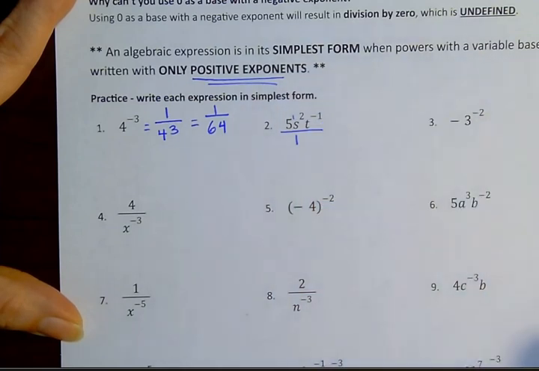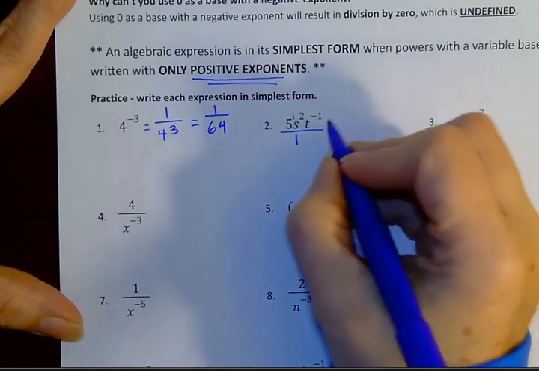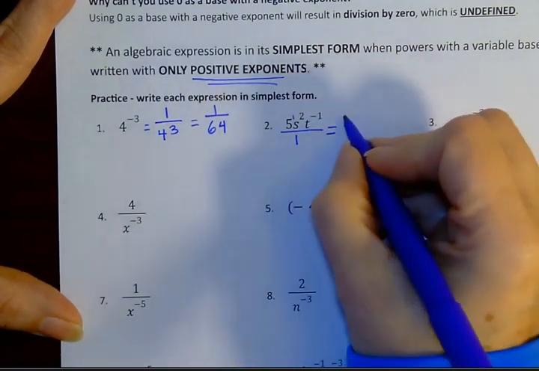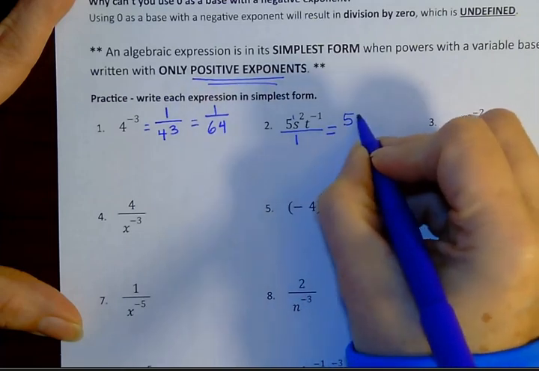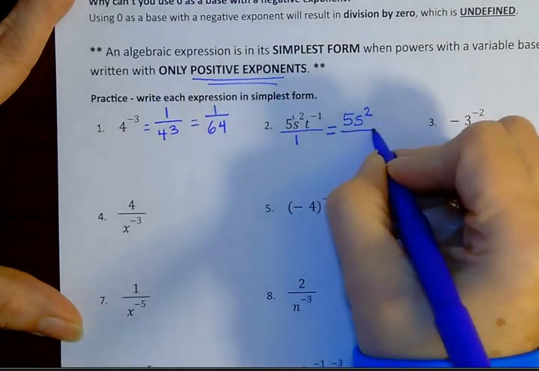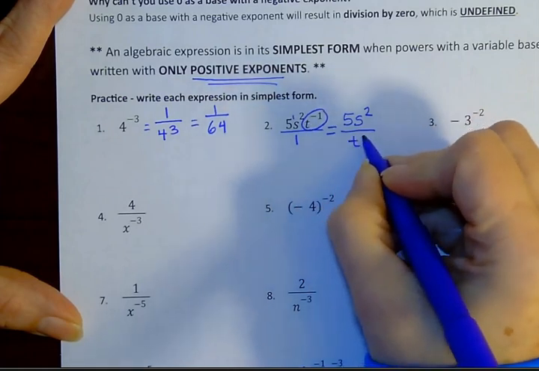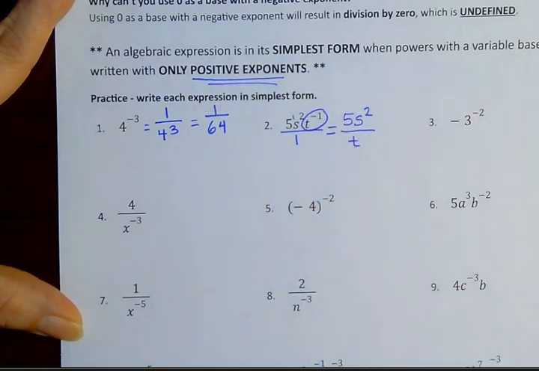T to the -1, t's feeling a little negative and t would like to move to a different location. So what we're going to do is let t move to a different location. 5 stays in the numerator and s squared stays in the numerator. We're going to put just t to the -1 down in the denominator, and it becomes t to the +1. I don't need to write +1, I can just write it as t.